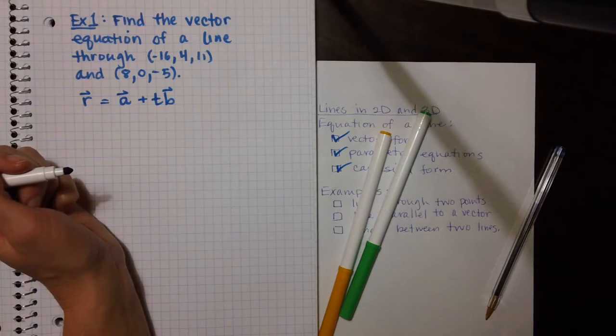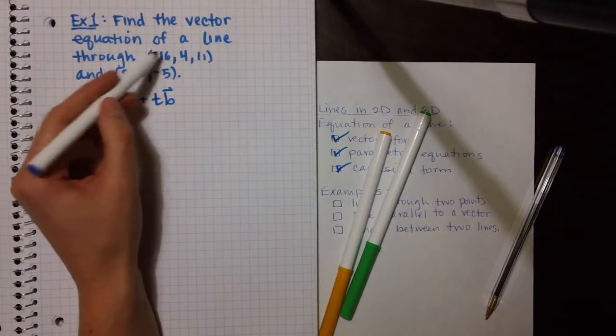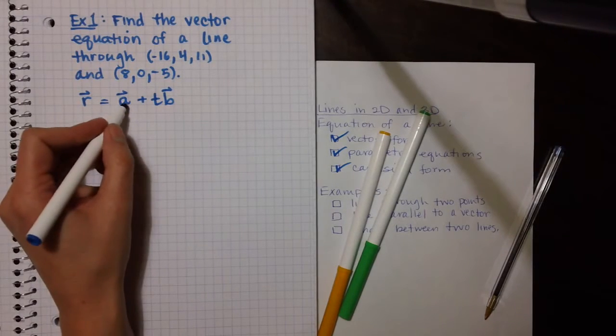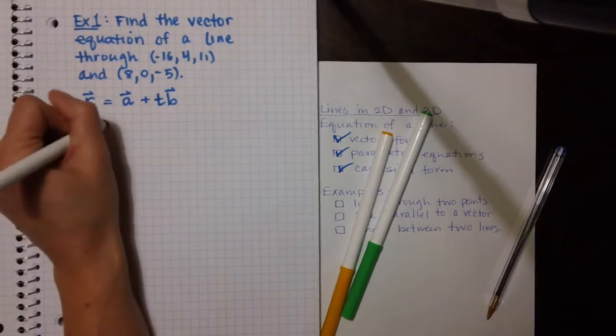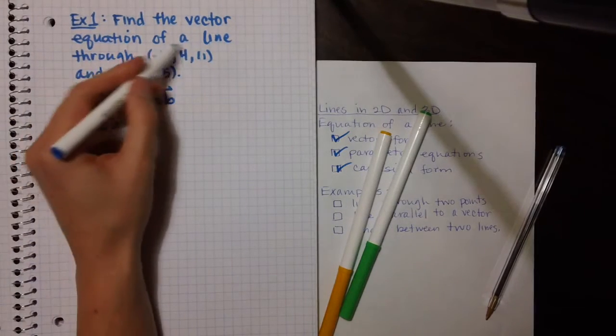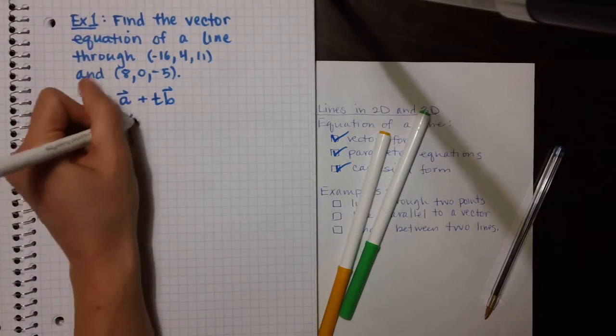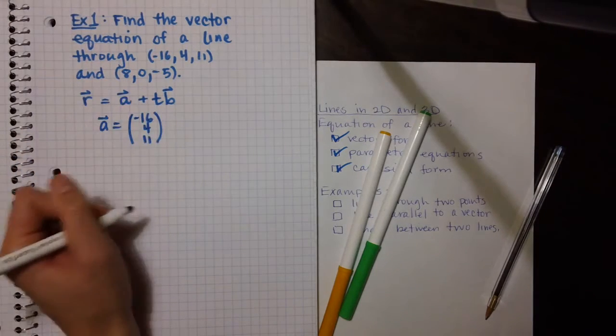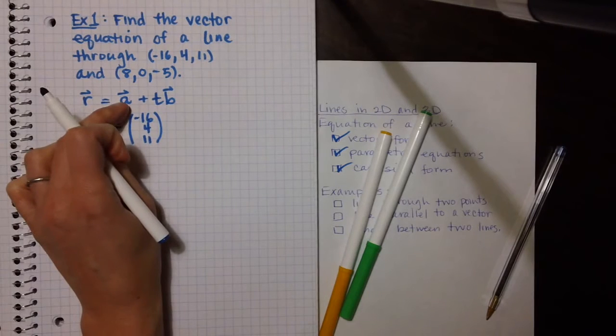Alright, so I'm given the coordinates of 2 points. I can use either one of them to make my position vector to a known point on the line. So I'm just going to use the first one. My position vector from the origin to this point would just be negative 16, 4, and 11. Alright, so I have my first term in my equation.